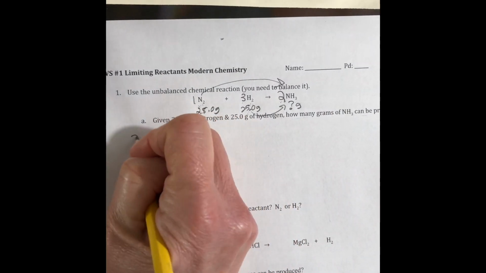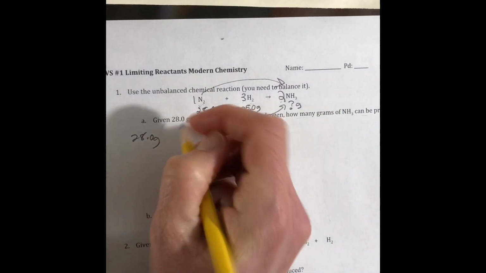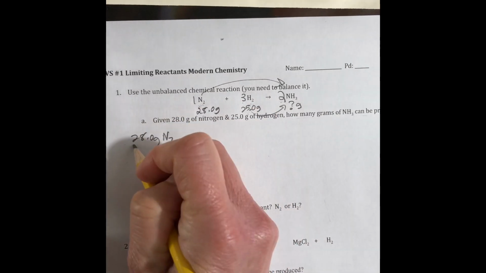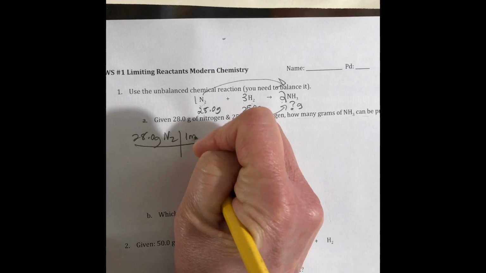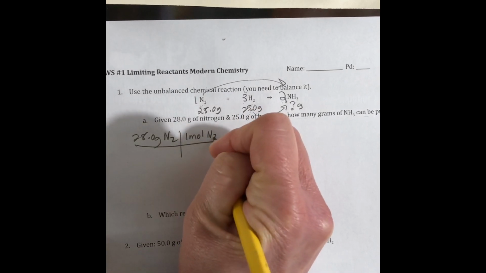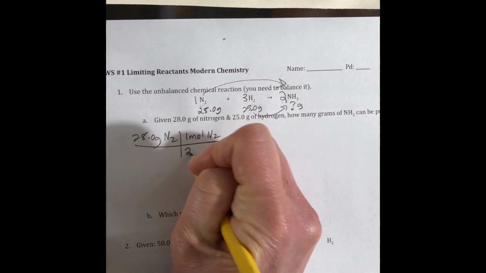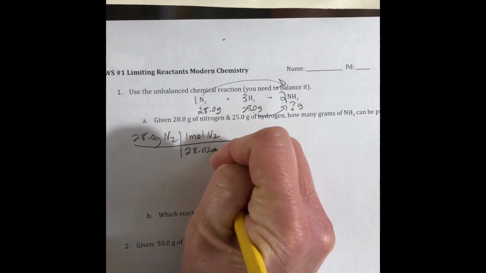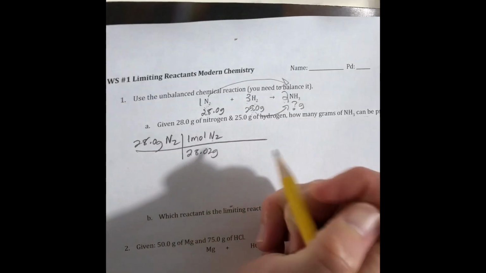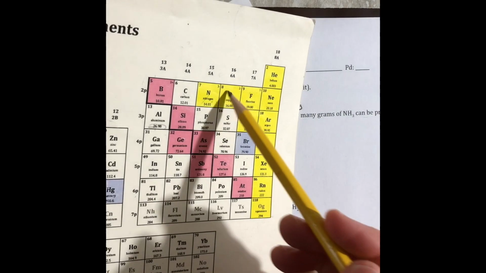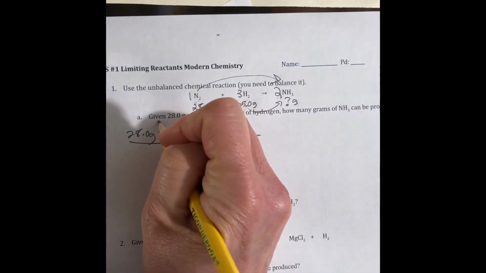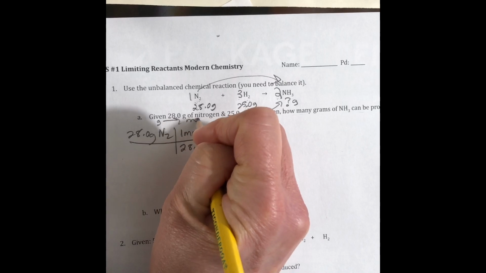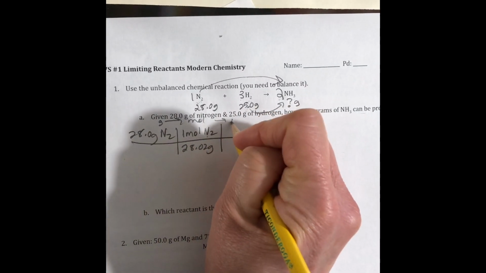So we'll start with 28.0 grams of nitrogen. We'll make our railroad tracks, and we'll change those grams into moles. So 1 mole of nitrogen gas is 28.02 grams. I just took nitrogen from the periodic table and added it up twice, so 14.01 times 2. This is our step where we go grams to moles, and then here is where we'll do the mole ratio.